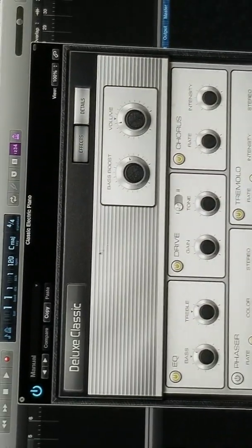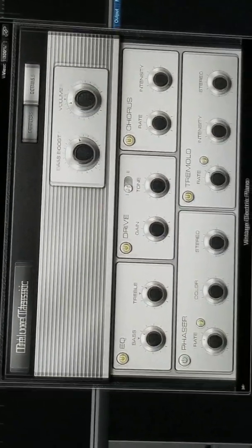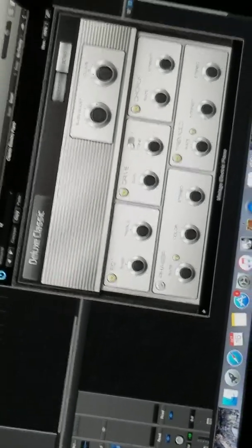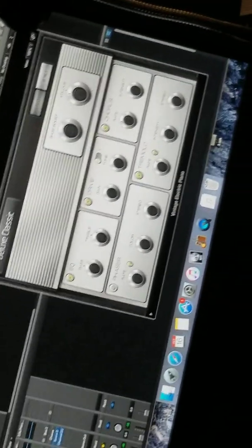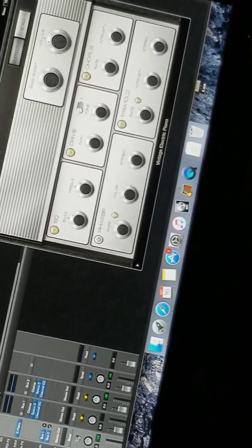Now you're looking at the instrument. This is the software instrument that we're using as opposed to a real keyboard in front of us. But back to what I was saying, you got the mixer, and that's very important.